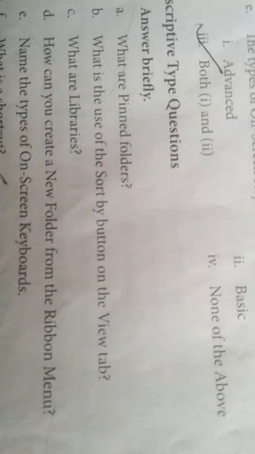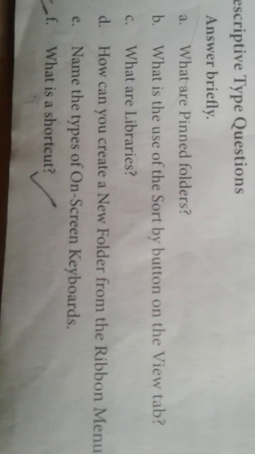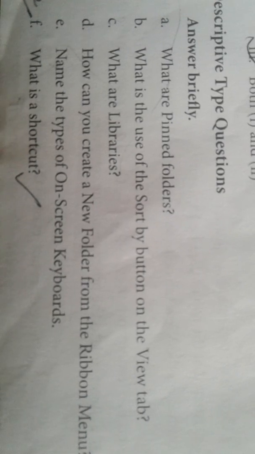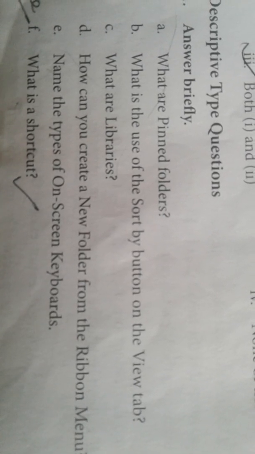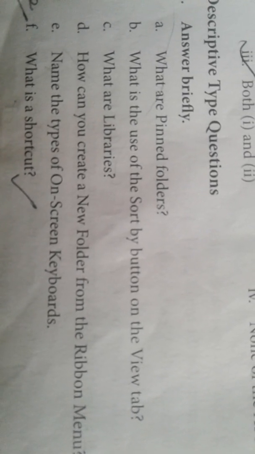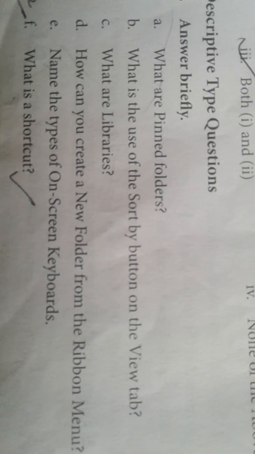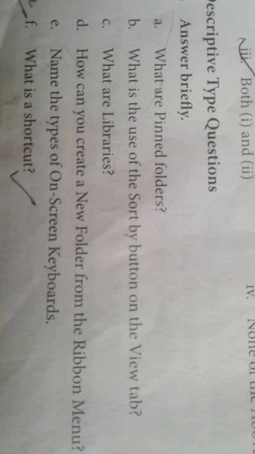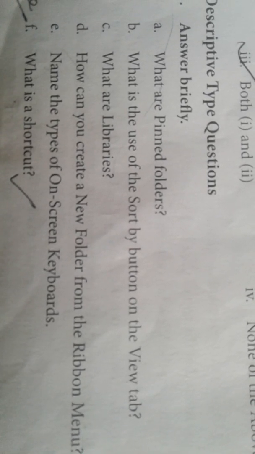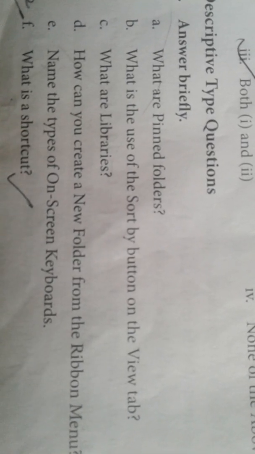What are libraries? All of you know the meaning of a library, because you have seen every school having a library. Libraries are collections of folders which are used to manage different content. These gather added folders that are stored in different locations, so we can explore them in one place. Right?